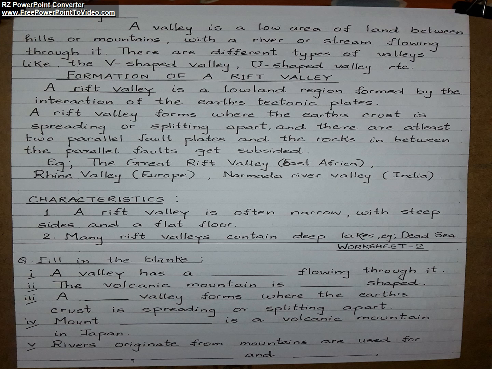Now we will see the worksheet. There are some fill in the blanks you can see. Five are there. Number 1, a valley has a dash flowing through it. Number 2, the volcanic mountain is dash shaped. Number 3, a dash valley forms where the earth's crust is spreading or splitting apart. Number 4, Mount dash is a volcanic mountain in Japan. And number 5, rivers originating from mountains are used for dash, dash and dash.